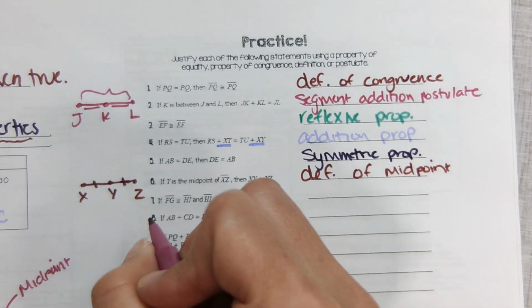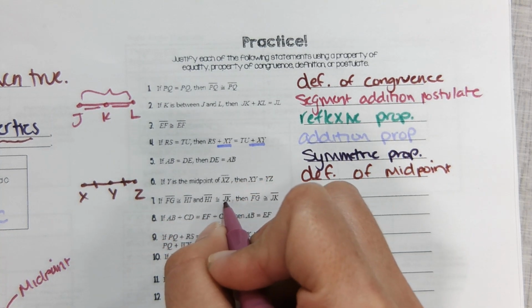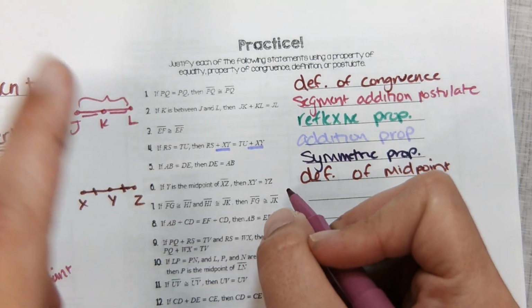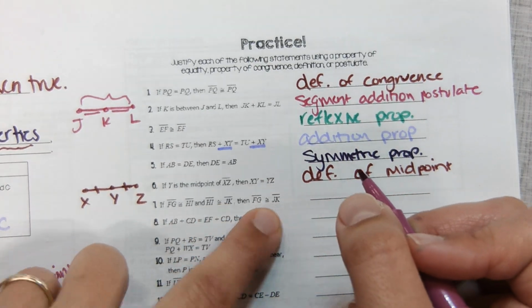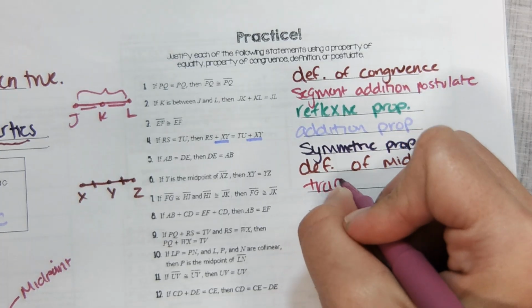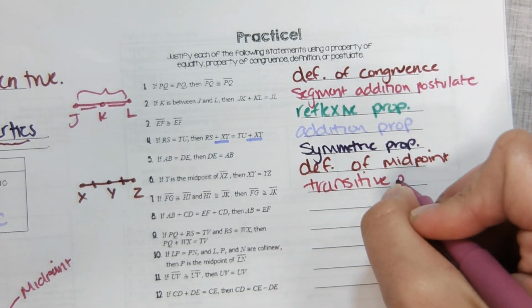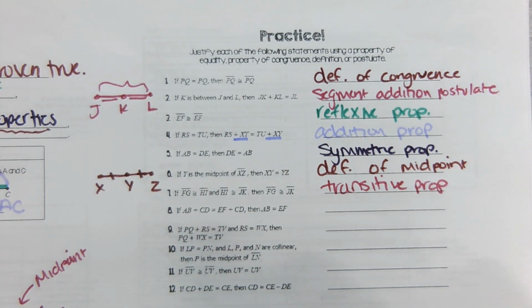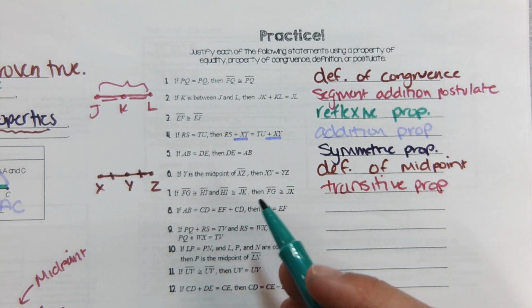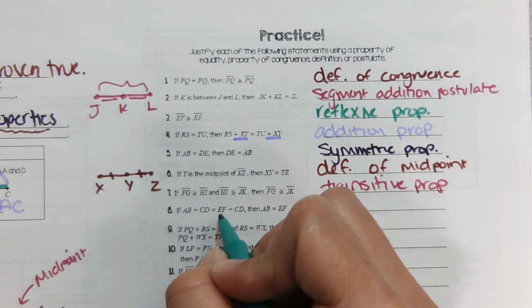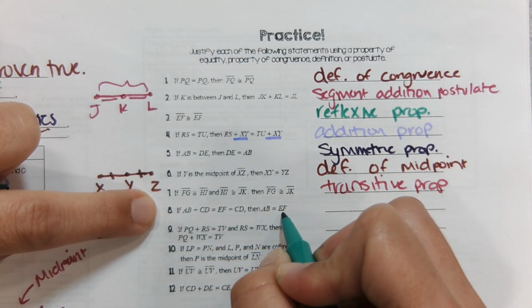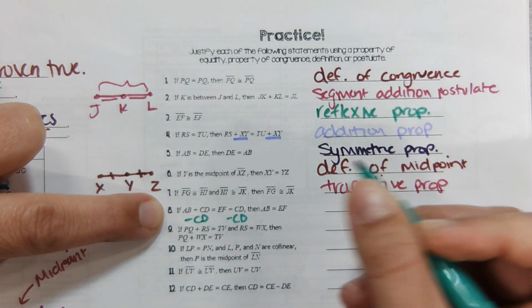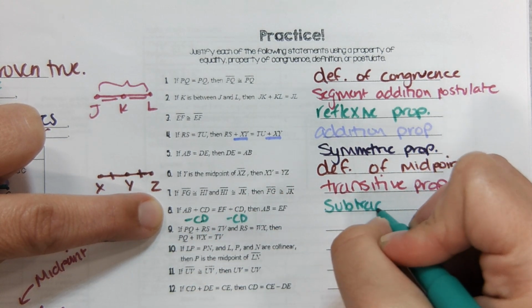Then the next example, FG is congruent to HI is congruent to JK, then FG is congruent to JK. So that is like Calvin's the same height as Jillian's, the same height as Zoe, then Calvin and Zoe are the same height. That is transitive property. Okay, the next one, number 8, AB plus CD equals EF plus CD, then AB equals EF. So to go from this to this, they subtracted CD from both sides. So that would be subtraction property.